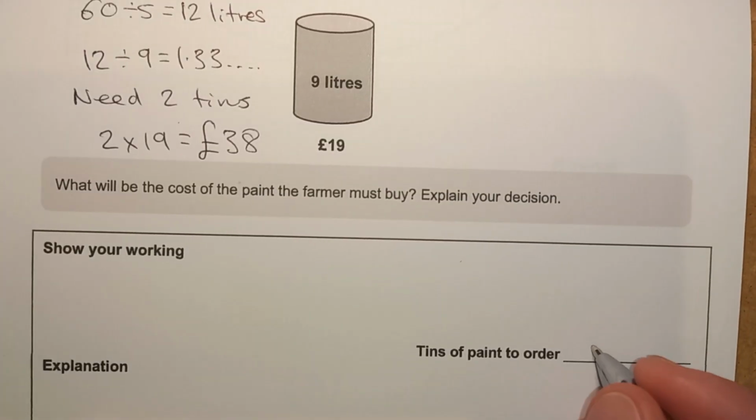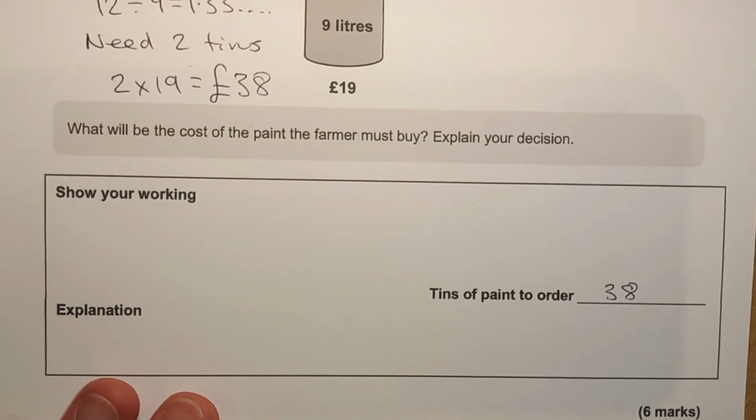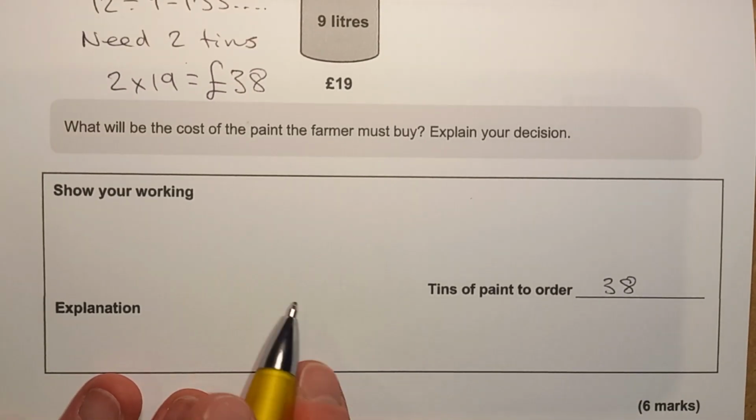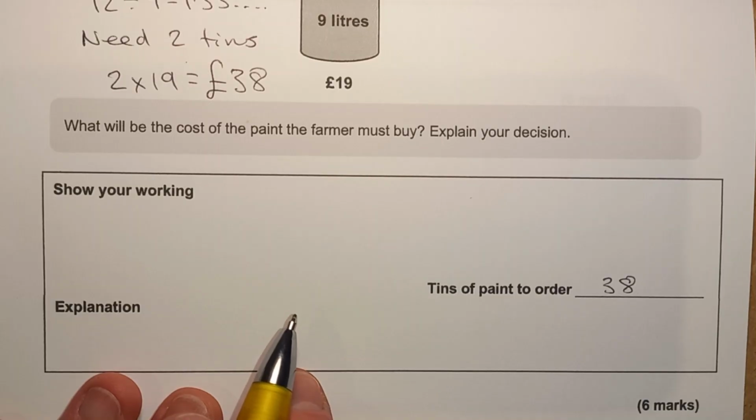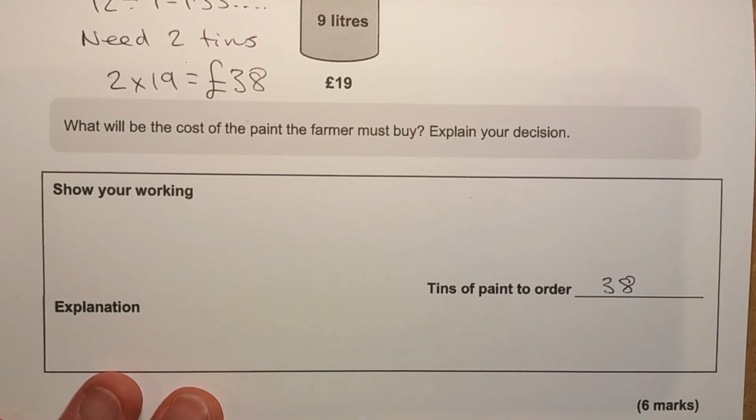And we can put that in here. Now there's not a great deal of space on here to show your workings, so you might want to use some scrap paper, but make sure if you do, you get all of your important workings out on here as well.